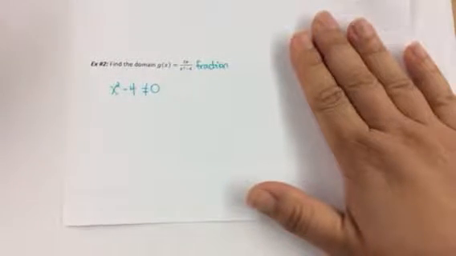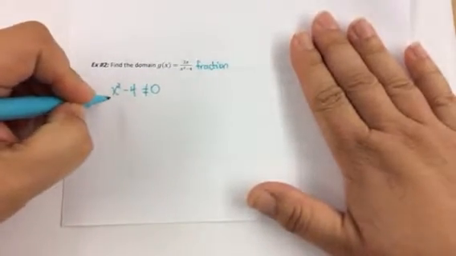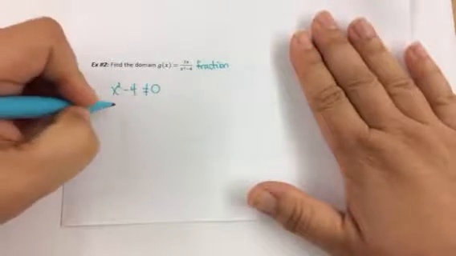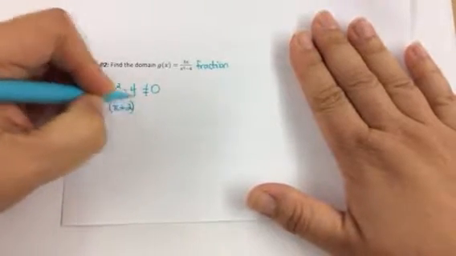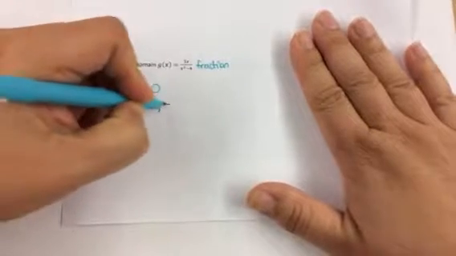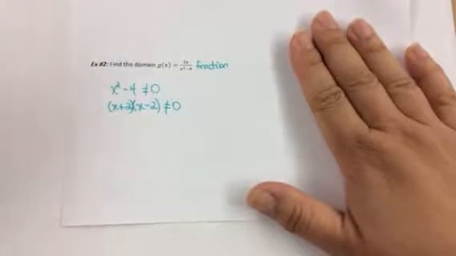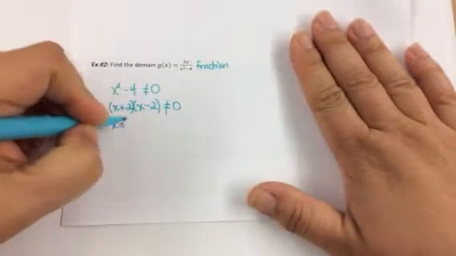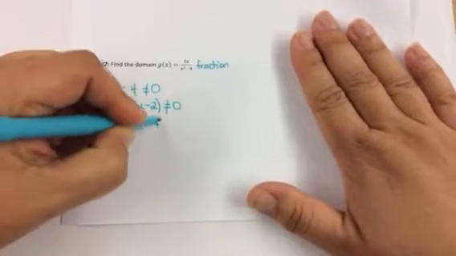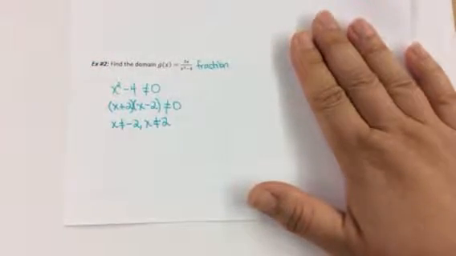Okay? So you could move the 4 over and take the square root of both sides. I'm going to factor because I think we need practice with factoring, and I also worry when people take the square root of both sides, they're going to forget the plus or minus. So this is x cannot equal -2 and x cannot equal 2. Okay?